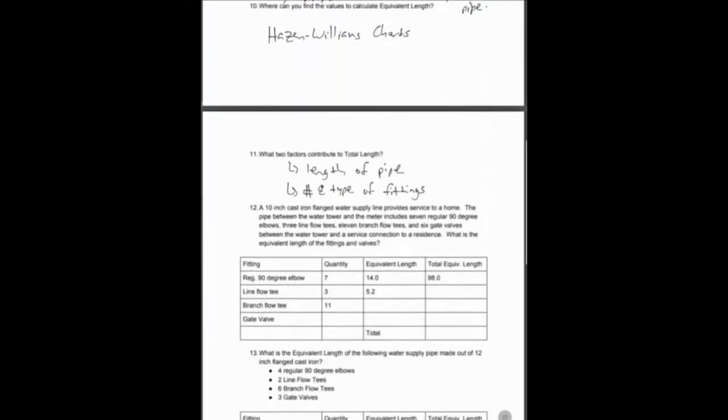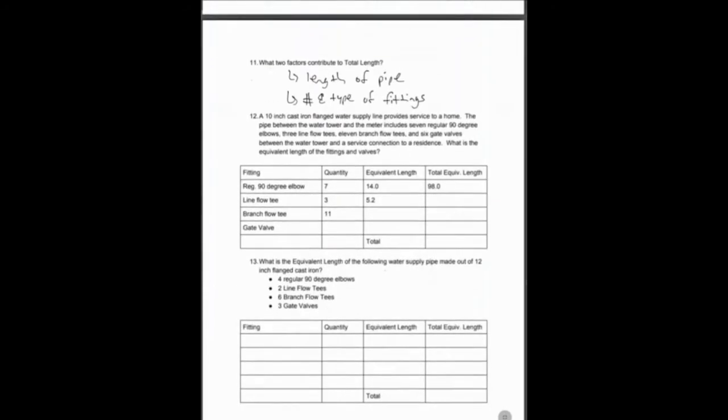What two factors contribute to total length? You have the most obvious, length of pipe. And then we have number and type of fittings. Okay. All right. So let's go ahead and start the process.